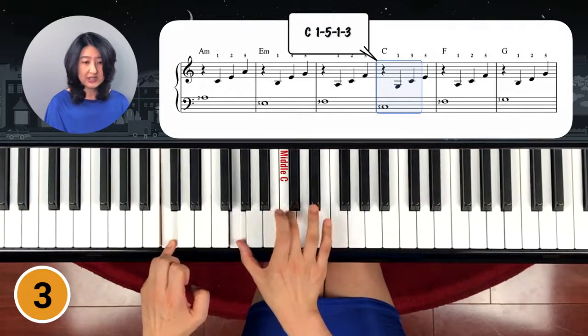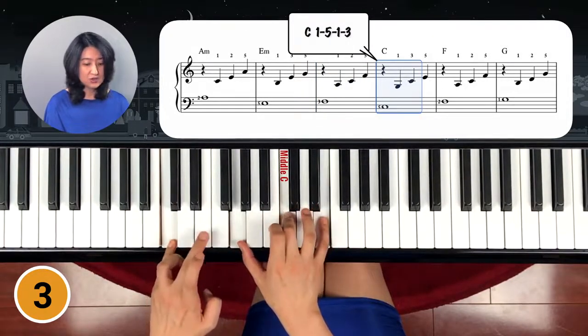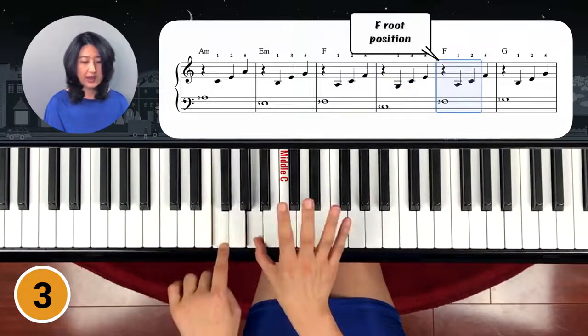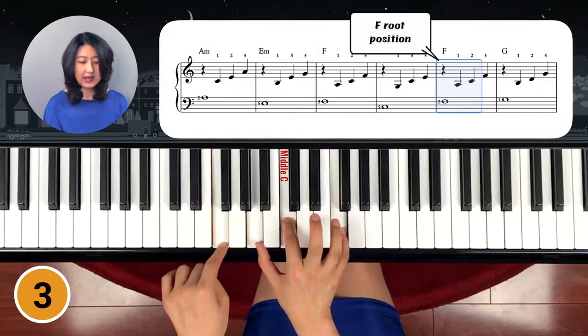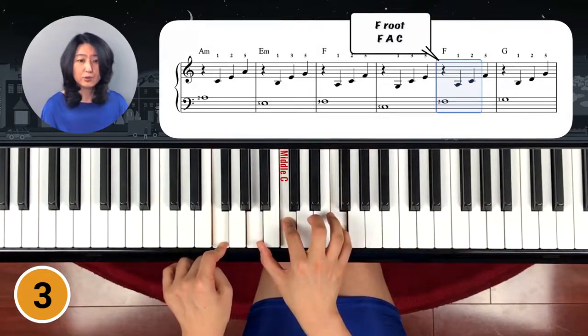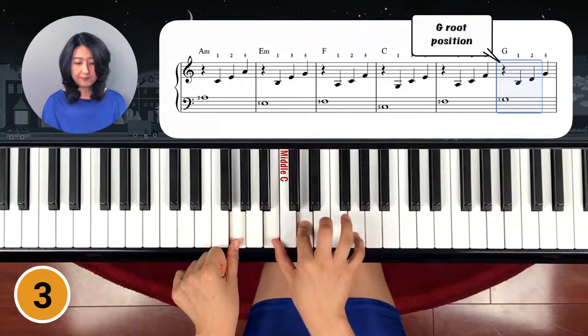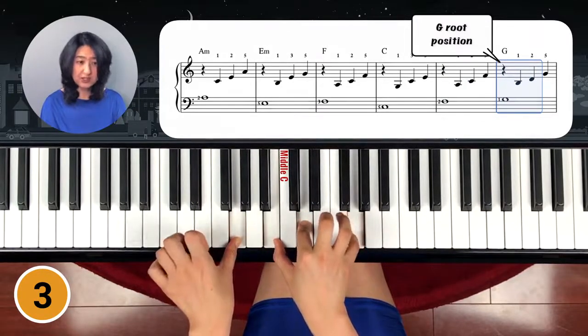G, C, E. So you skip the E and go to the next note. F, A, C, F. So it's F root position. G, D, G root position.